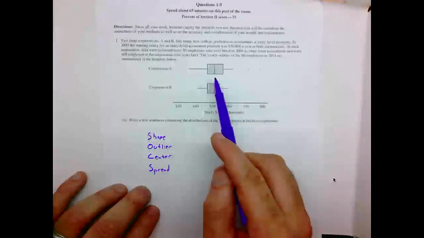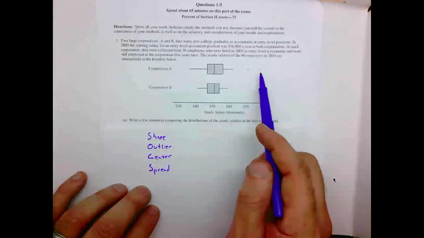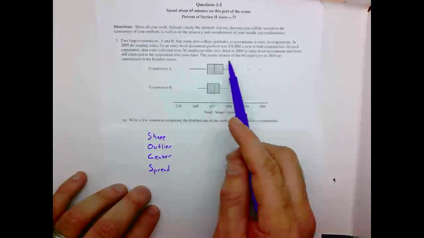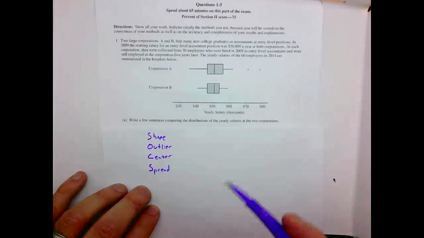It's not a great deal of difference from the median to the max as it is from the median to the min, maybe slightly greater. If you want to argue that the distribution is right skewed, I can understand that. Potentially the distribution is symmetric. I'm going to go with both distributions are roughly symmetric.